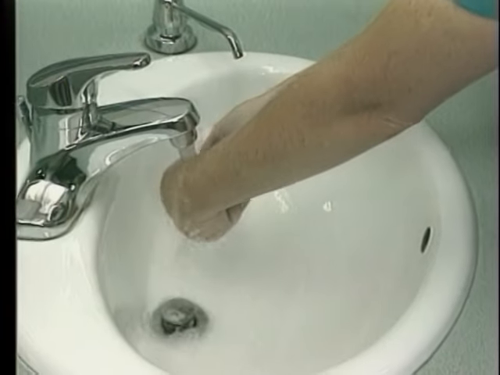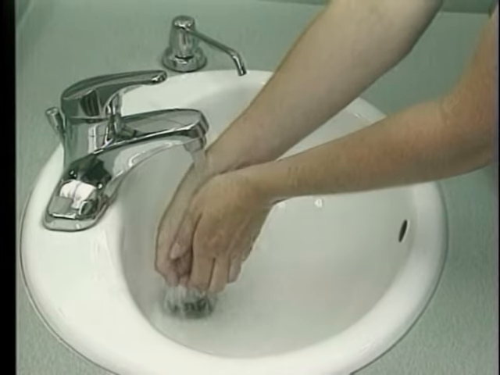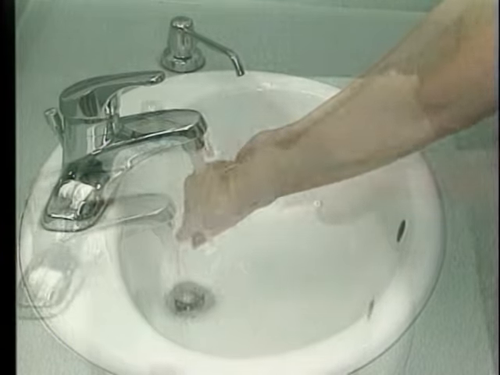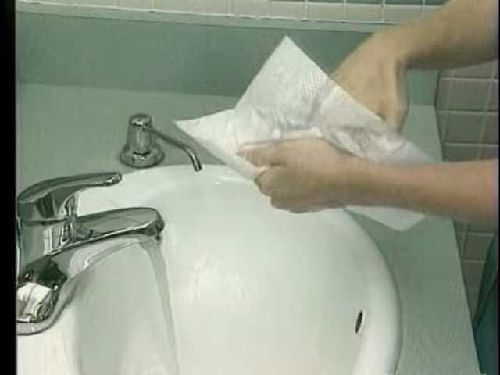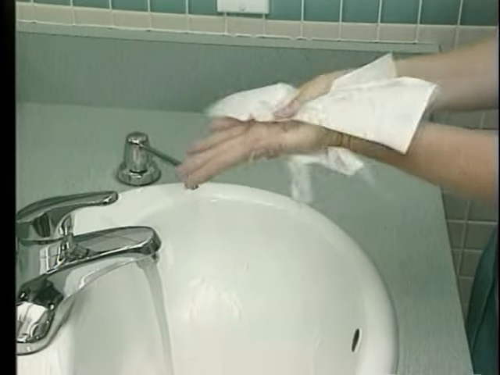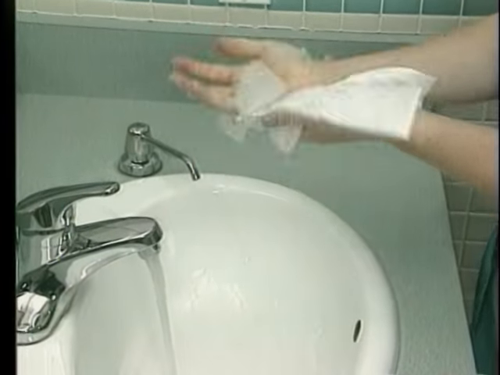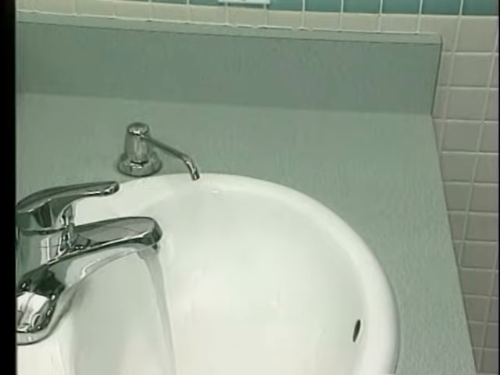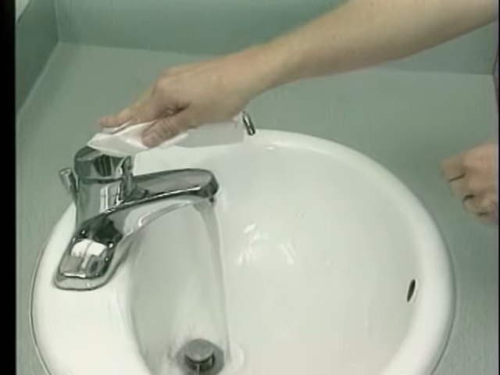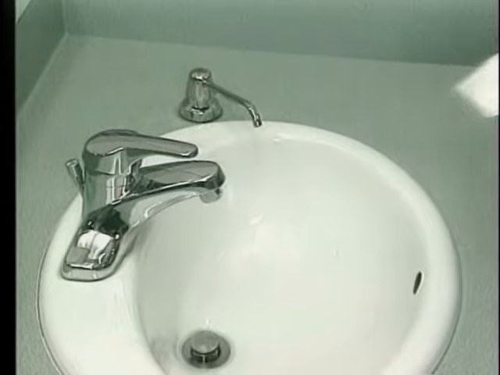Keeping your fingertips down, rinse from above your wrists down to your fingers. Then dry your hands thoroughly using paper towels. To avoid contamination, use a paper towel to turn off the water. Never touch the faucet after washing your hands. Discard the paper towels. Thorough hand washing is the single most important skill habit you can develop to help prevent the spread of infections. Another important skill is proper linen handling.